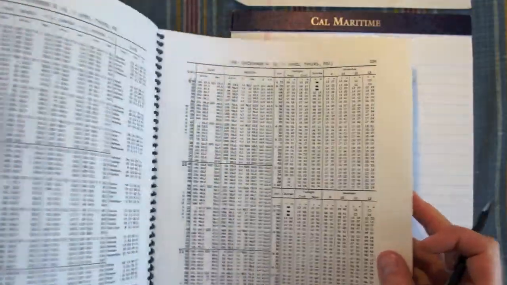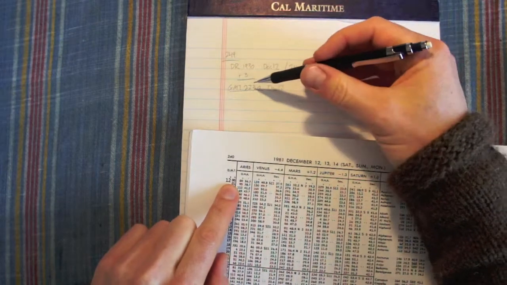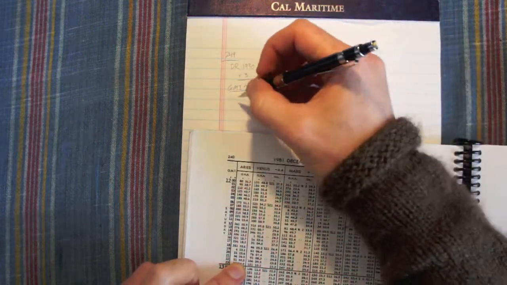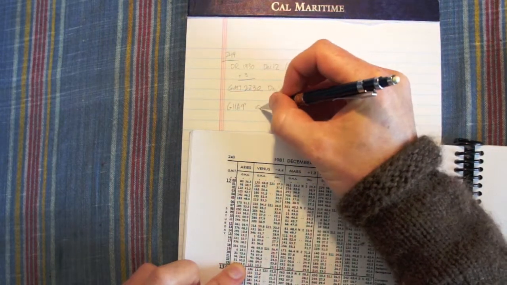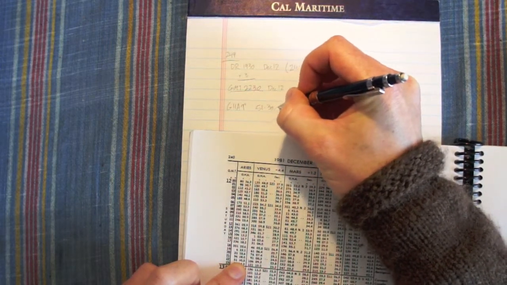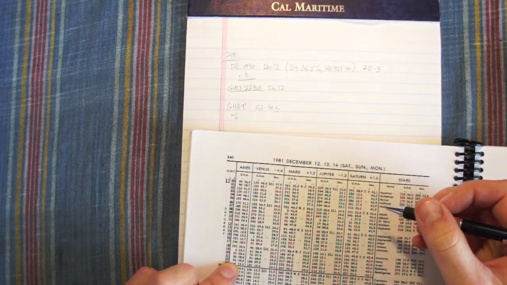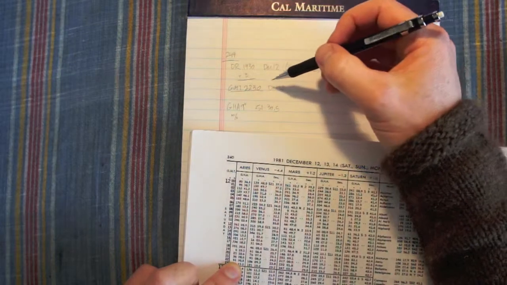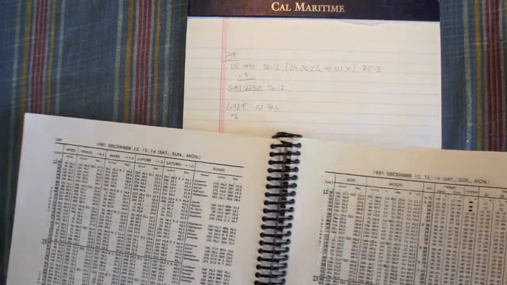Let's look up December 12th. Here's Aries is what I'm looking at. December 12th is right here, 22:30. Here's 22. So GHA of Aries, 51:30.5. And that's at 22 hours 0 minutes. And I'm going to be going out another 30 minutes, so I need to get that from the back, minutes and seconds.